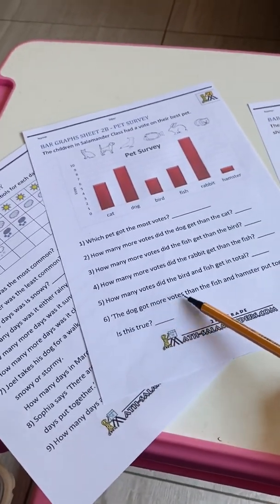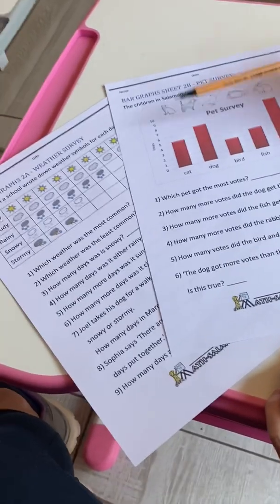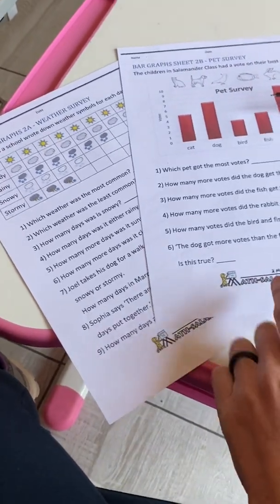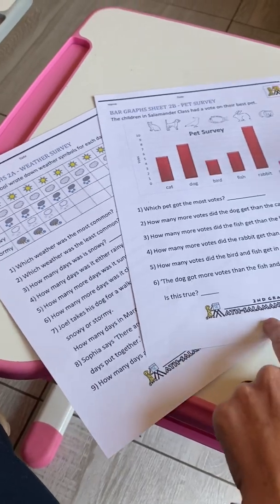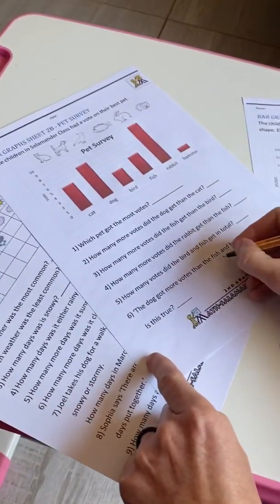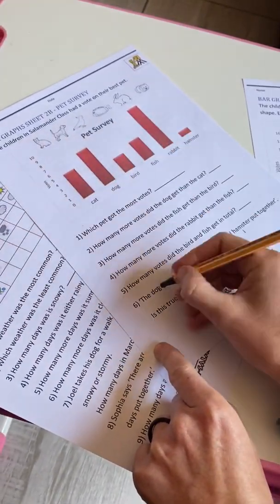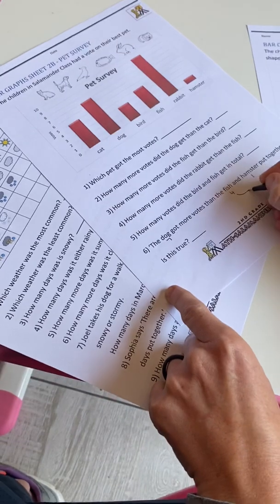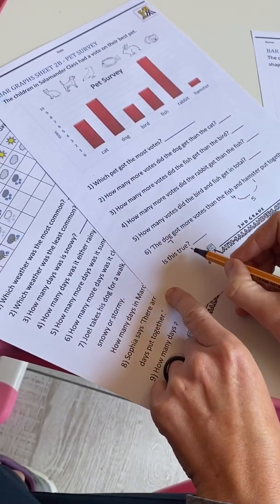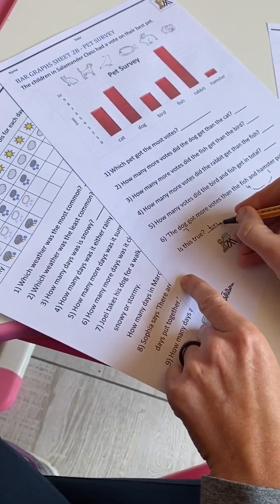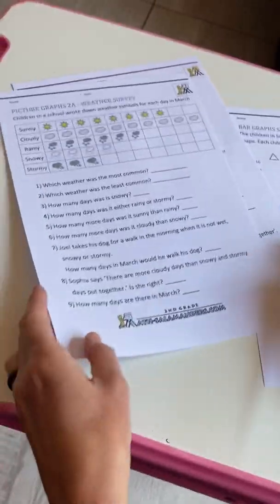So, the dog got more votes than the fish and hamster put together. So I must look at my dog here, and I see my dog had 7 votes. And then I look at the fish, and the fish had 4 and the hamster had 1. So I can do a quick calculation: the fish was 4, the hamster was 1, and the dog was 7. So 4 plus 1 would make 5. The dog is still 7. So the dog did get more votes. So it is therefore true. I'm just jumping around, boys and girls, just to show you the different questions involved.